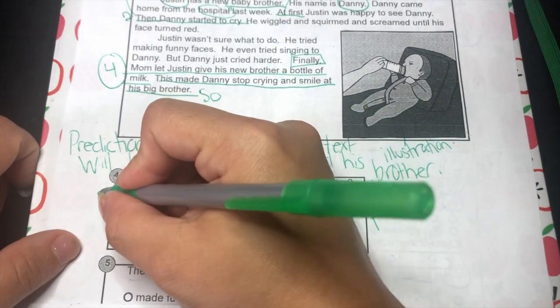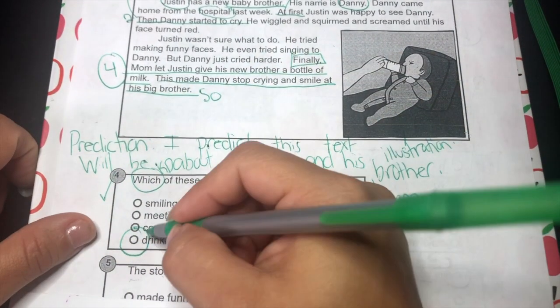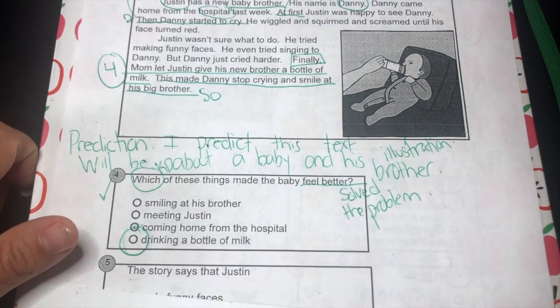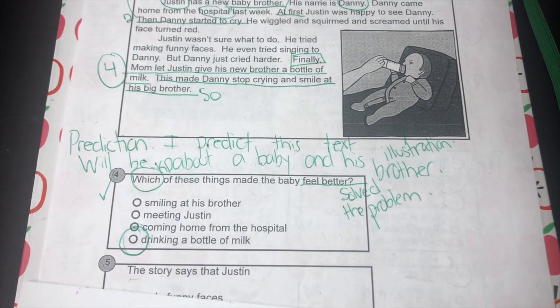If you got that right, put a check mark. If you didn't, just circle the correct answer. All right? And think about why you didn't go back in the story and find the answer. All right?